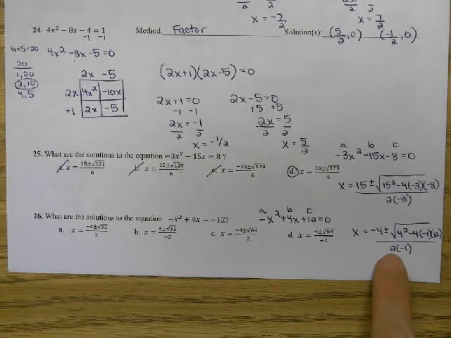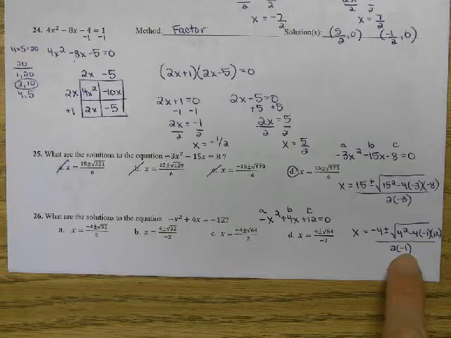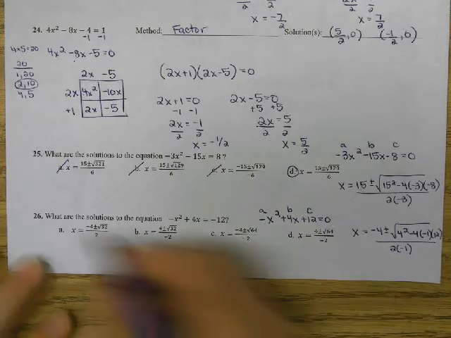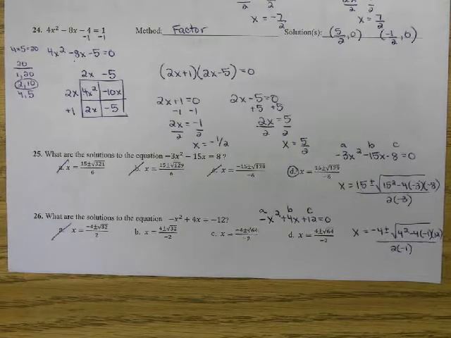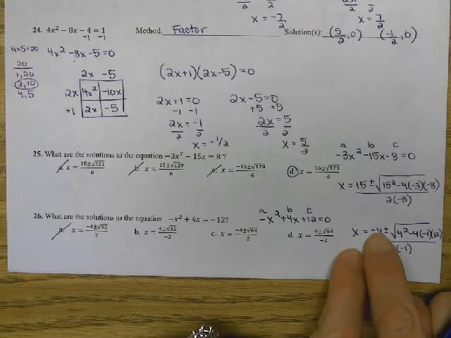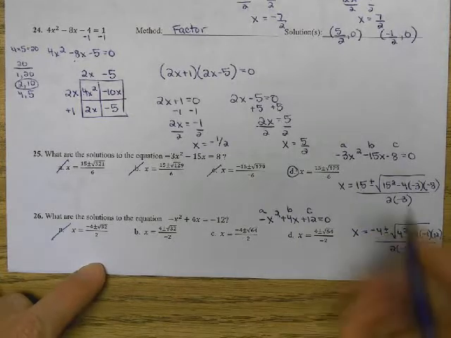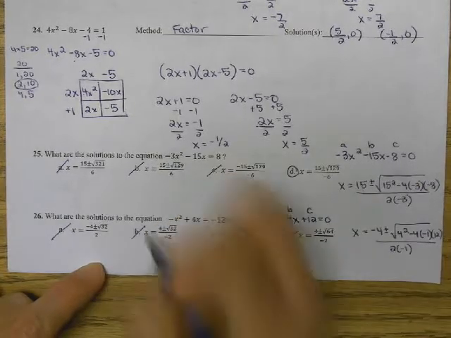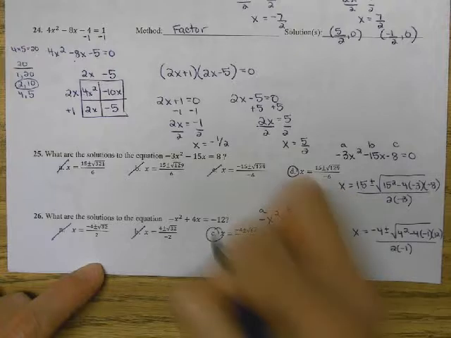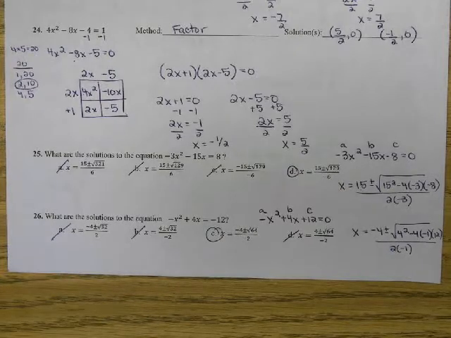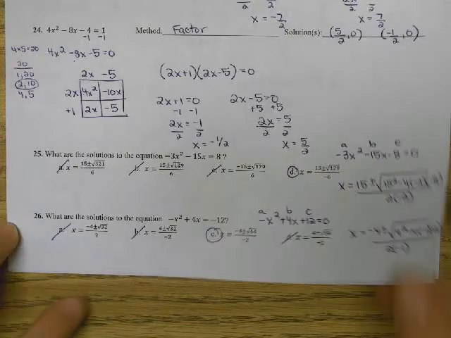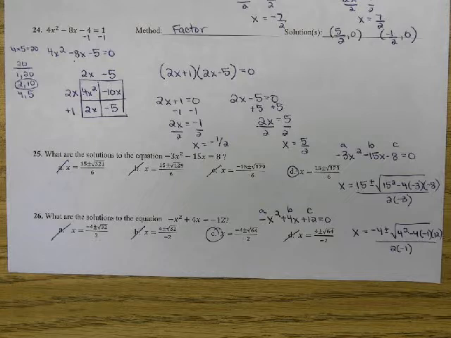Again, if I look, my denominator, 2 times negative 1 should give me a negative 2, so I can eliminate A. This is supposed to be a negative 4, so I can eliminate D and B, which leaves me with C as my answer. Okay? Make sure that you go through and check these and check your work.